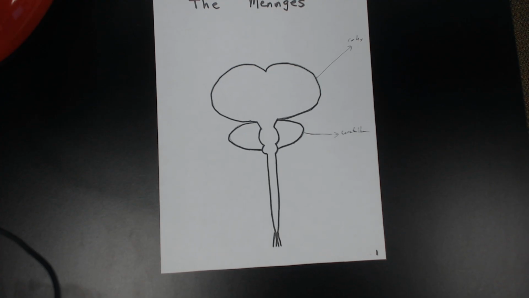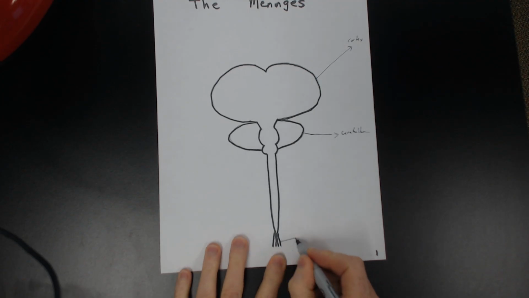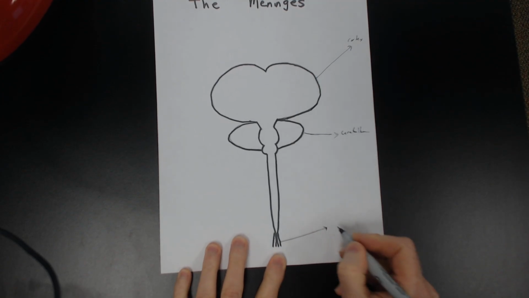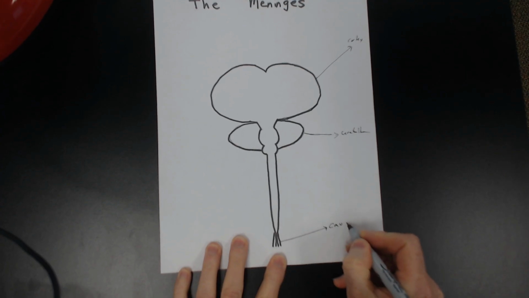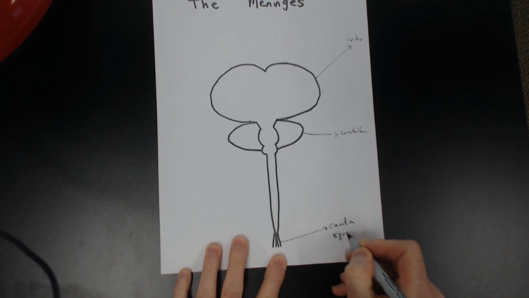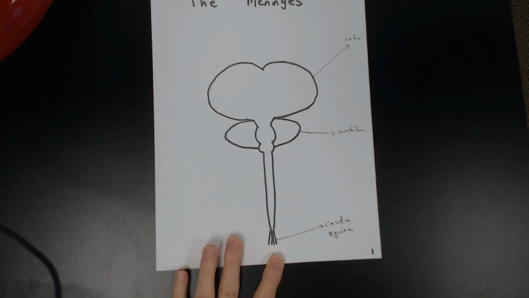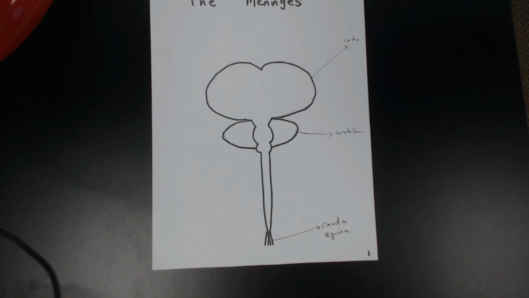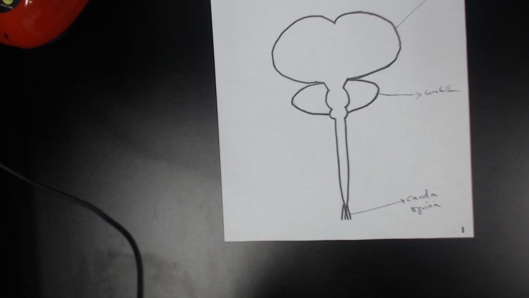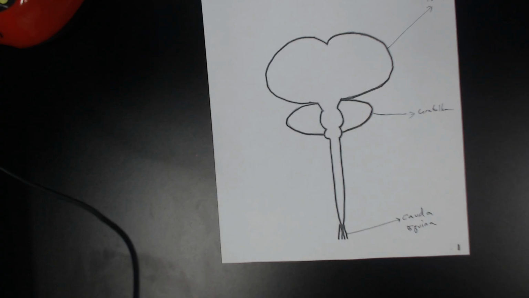Does anybody know what those nerves coming off the bottom of the spinal cord are? These are called the cauda equina. Cauda equina, literal horse's tail, right? Cauda equina. C-A-U-D-A E-Q-U-I-N-A. Let's see if I can get a little closer. So that's nothing more than something called the horse's tail.